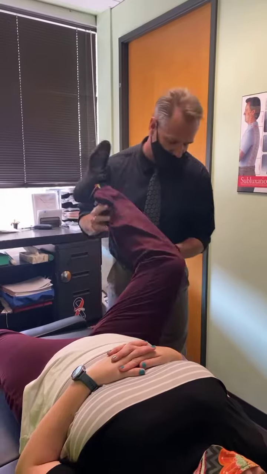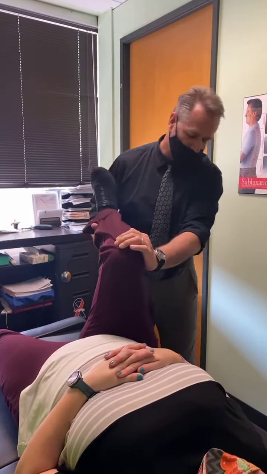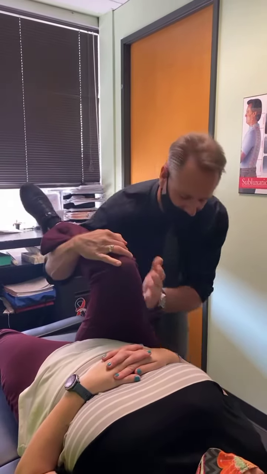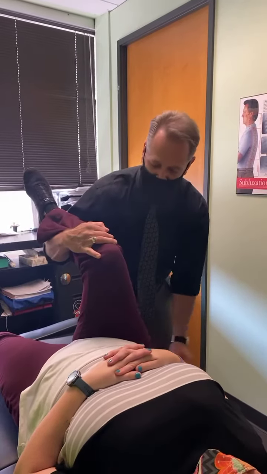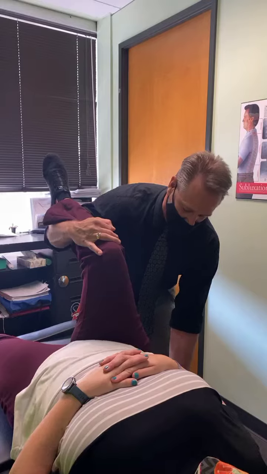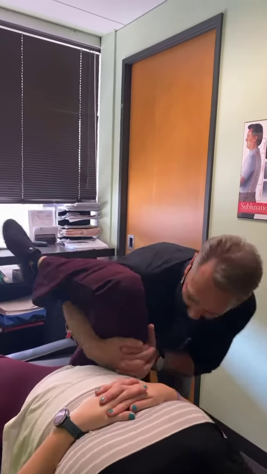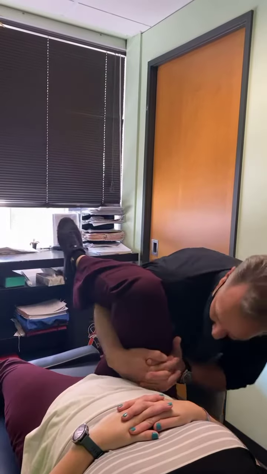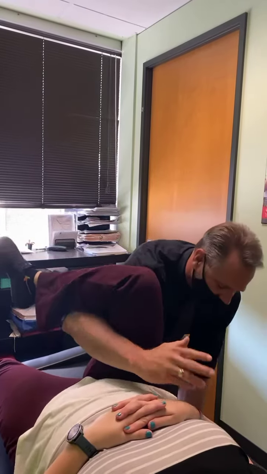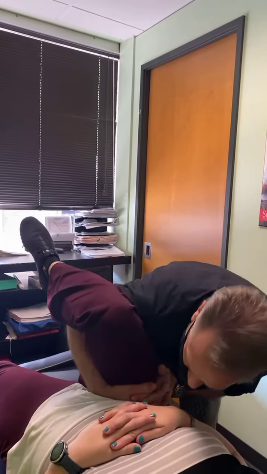So if I lift her up, I actually use a drop table that basically lifts the table up a little bit, and a little force lets that table drop down. So I lift up, we're going to turn her leg in and drop. We're going to do that 3 times. We're going to turn in and drop. And one more, we're going to turn all the way in and drop.